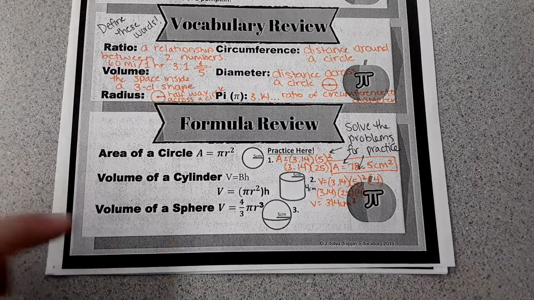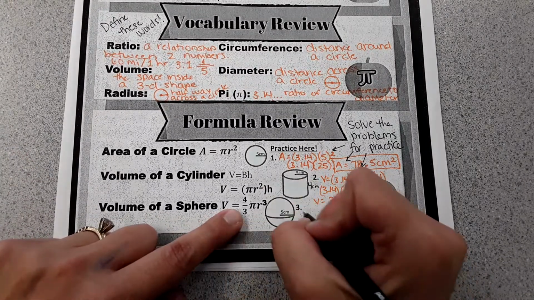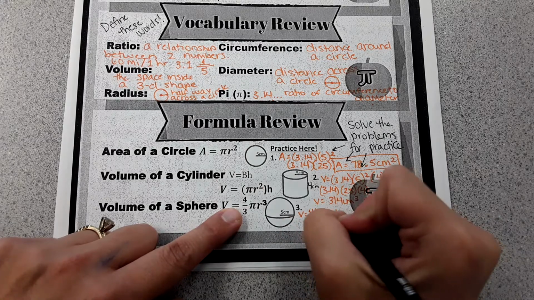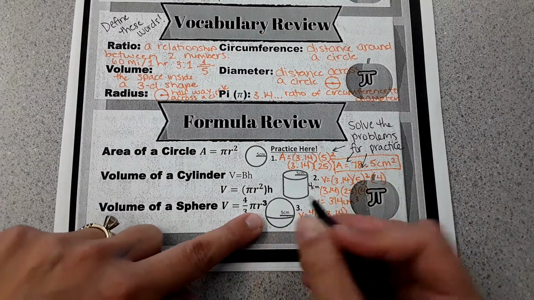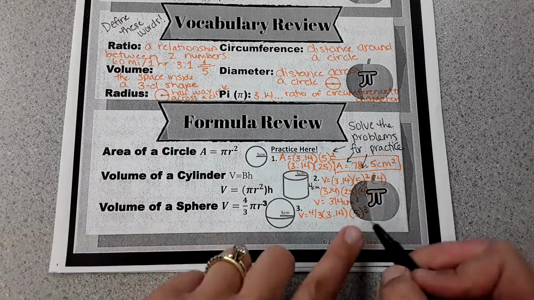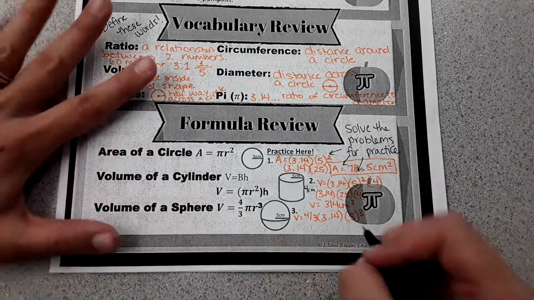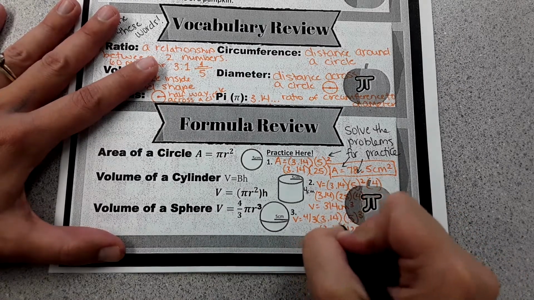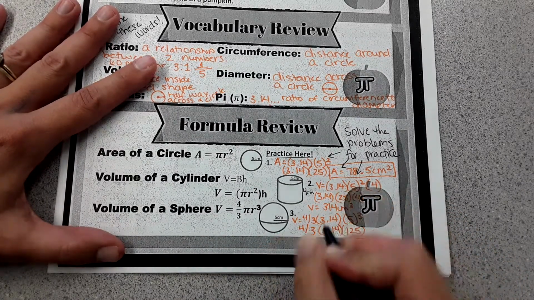And the last one, volume of a sphere. Here's the equation here. Volume equals 4/3 pi. We'll use 3.14 again. Radius here is 5, but this time the radius is cubed. 5 cubed, 5 times 5 times 5 is 125. Here's where people often get stuck.